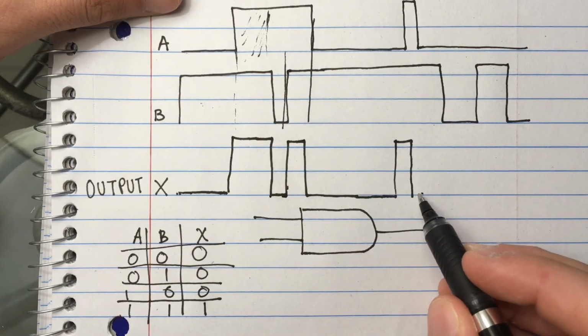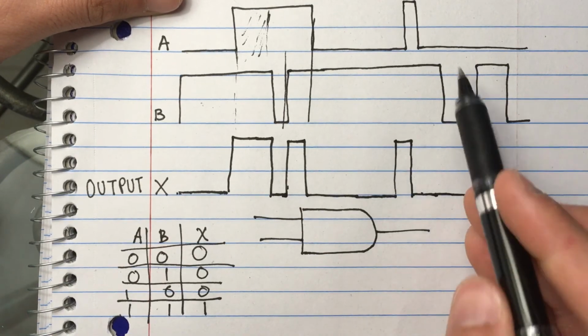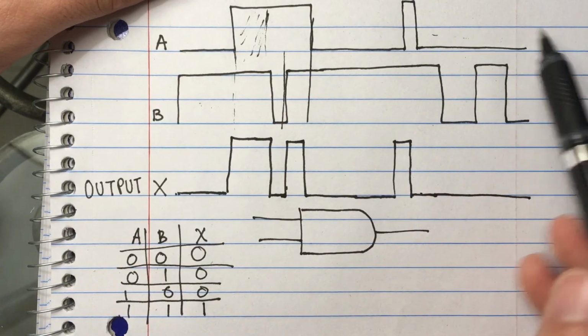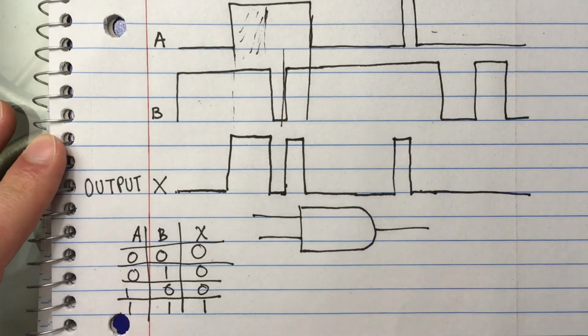And then we're just going to have 0 for the rest, because A is going to be 0 for the remainder of this wave. And that's pretty much the corresponding output, given that it's an AND gate.